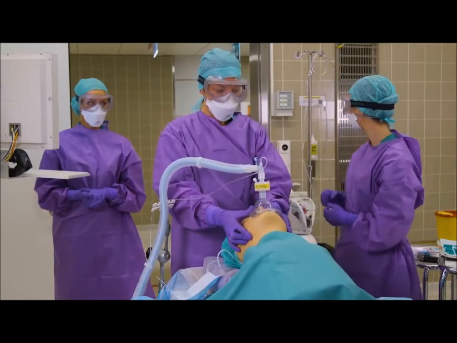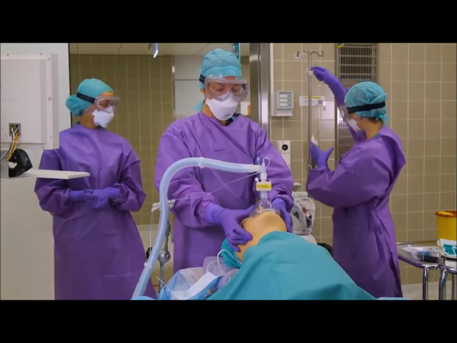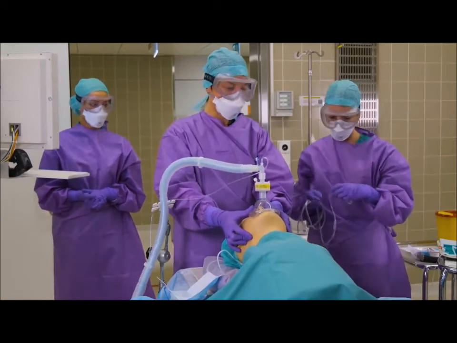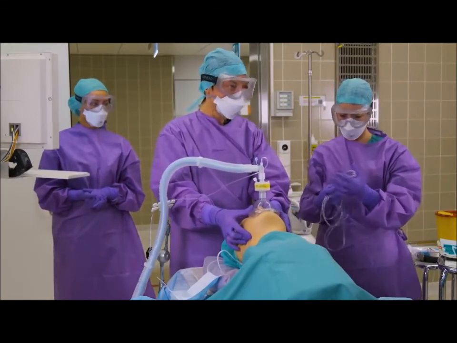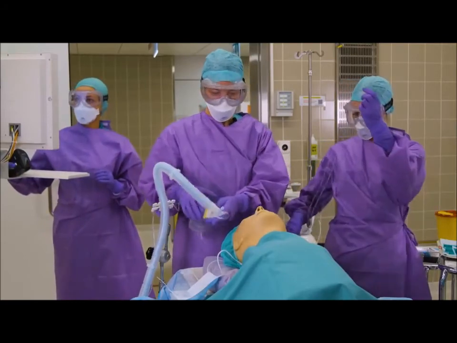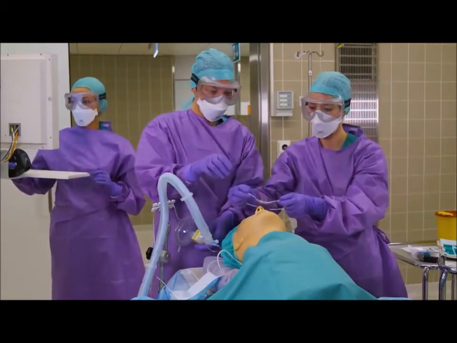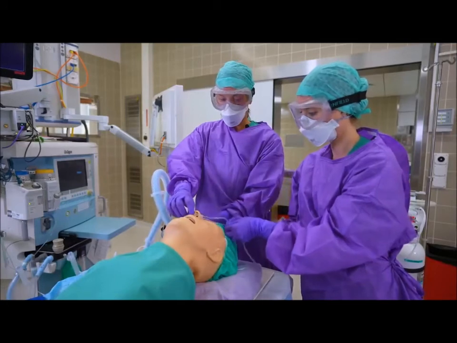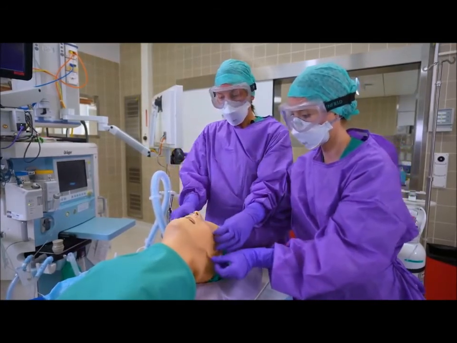Once the patient is adequately breathing, we are utilizing nasal prongs for transport. After the nasal prongs are on, the patient will also receive a surgical face mask.